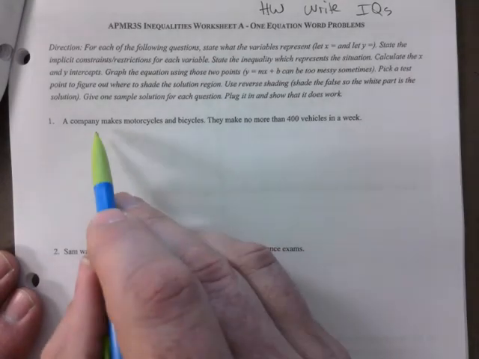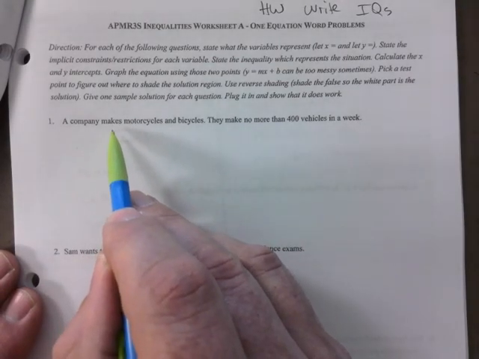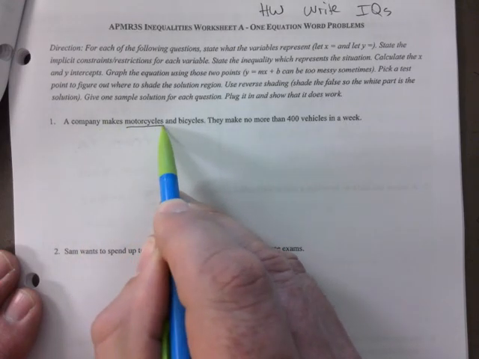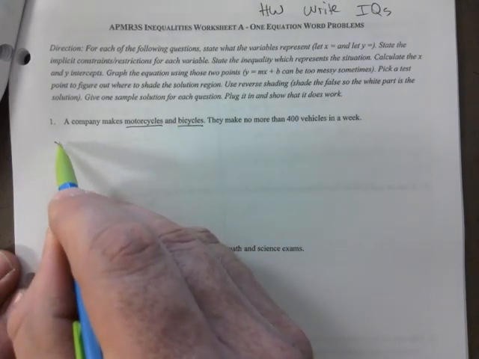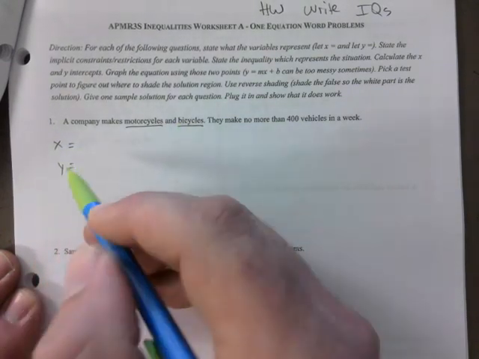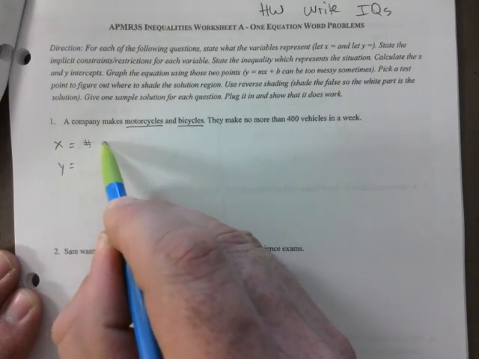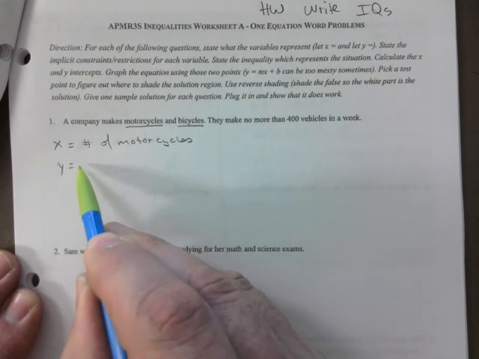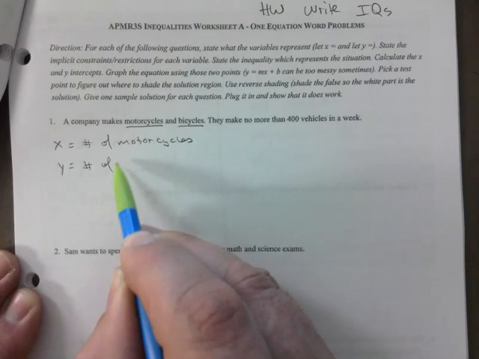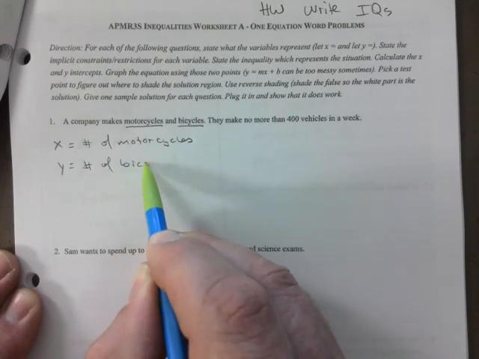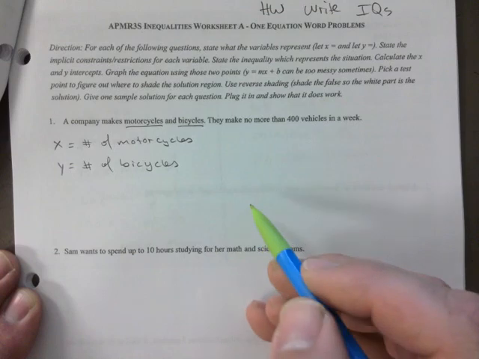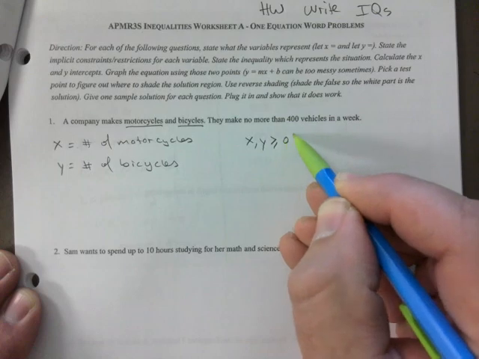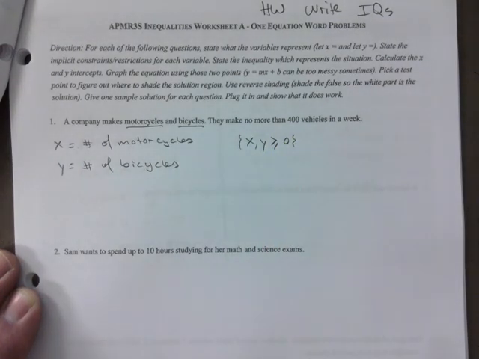So let's pay close attention. I'm going to give you one example. Hopefully that will be it. A company makes motorcycles and bicycles. You will let X be something, Y be something. X will be number of motorcycles, and Y will be number of bicycles. We will just get used to writing this every time. You can't have negative bicycles or negative motorcycles.